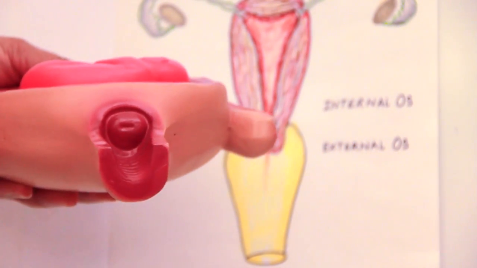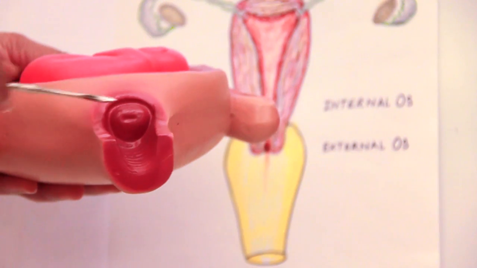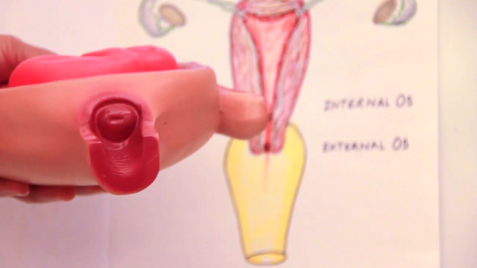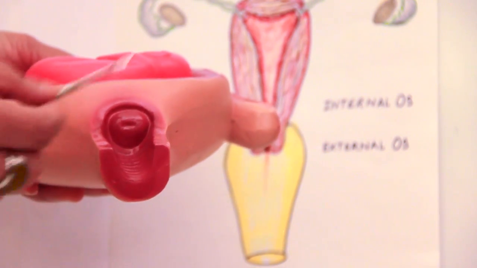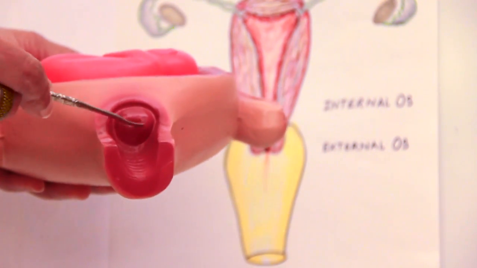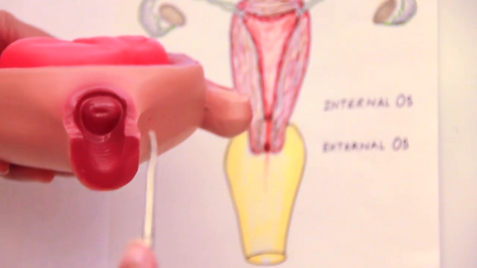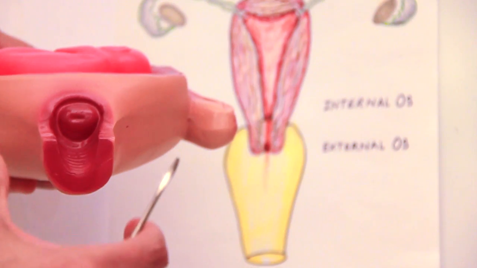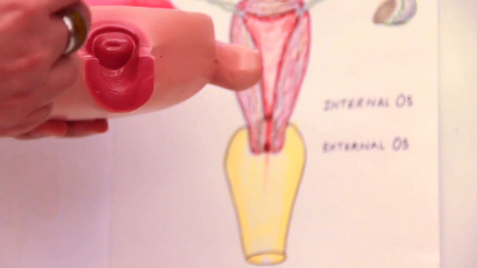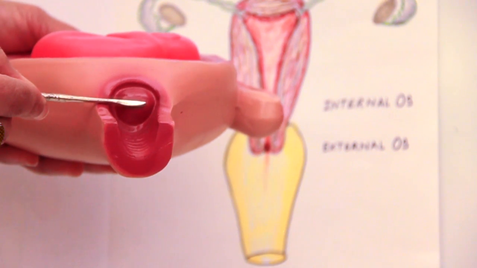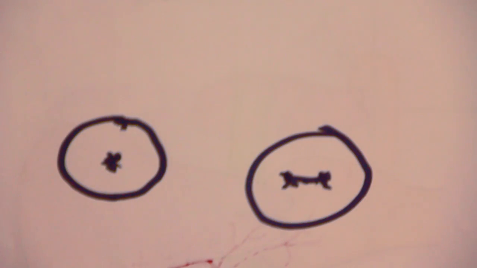But in a multiparous woman, who has delivered babies, due to that stretching and overstretching, if you examine the external os of a multiparous woman, you will be able to see it's placed transversely. Look at this drawing.